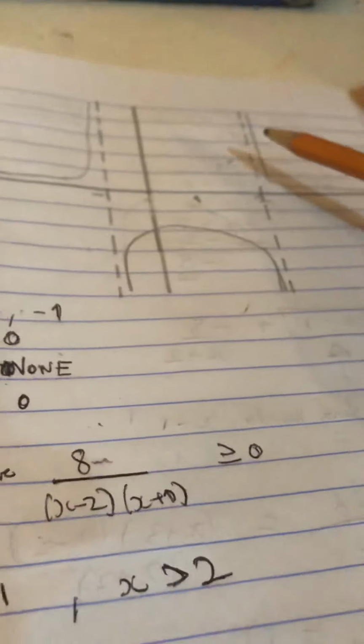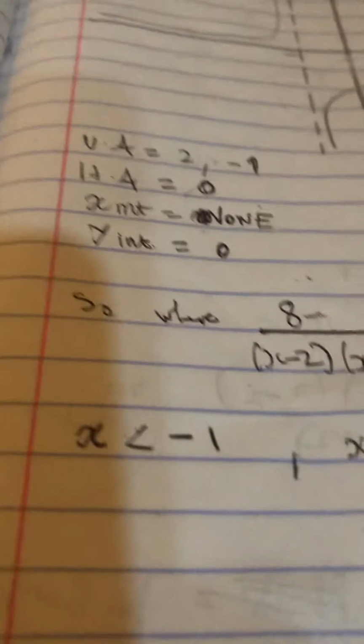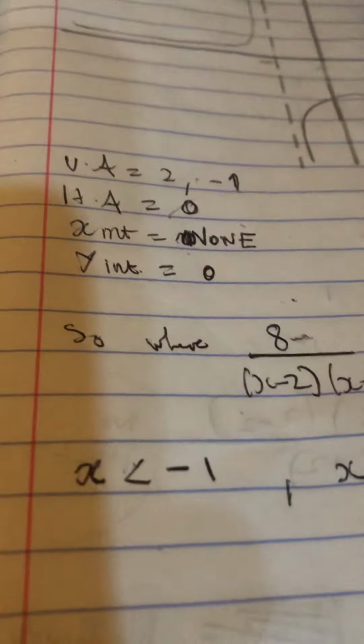So looking at the graph here, we can tell that when 8 divided by (x - 2)(x + 1) is greater than 0, we know that x has to be less than -1, because as we can see here, the graph comes close to 0 but never touches 0, and it stays above 0 at x = -1 and less.